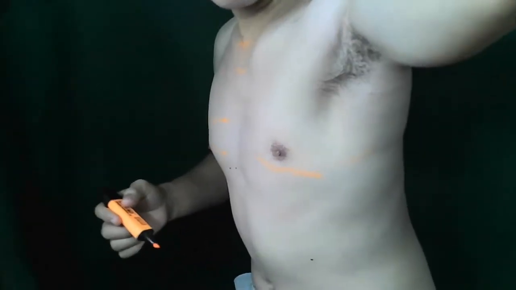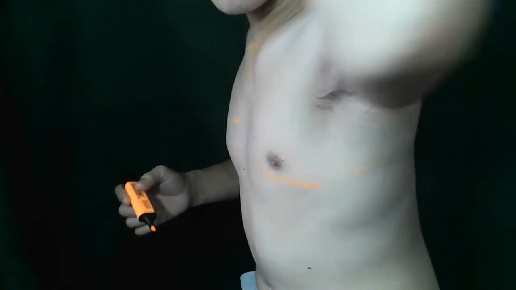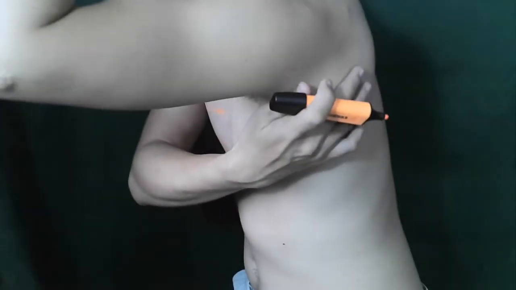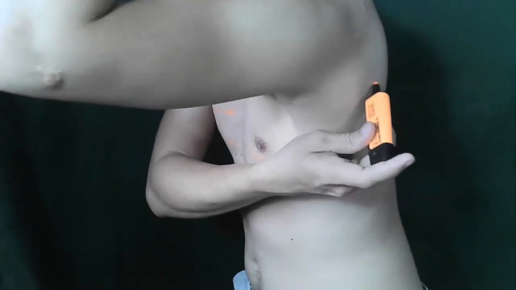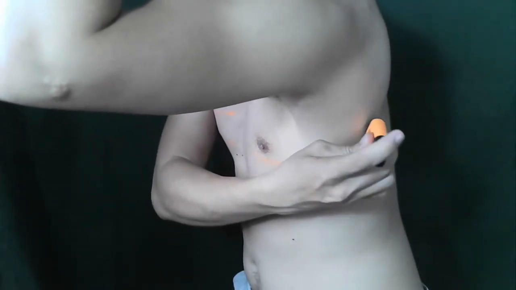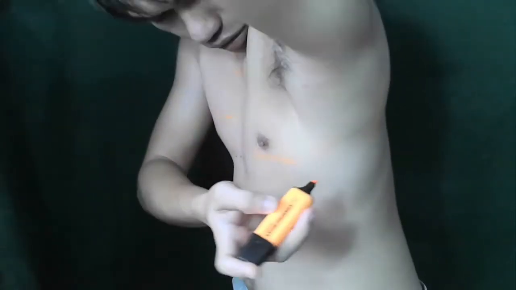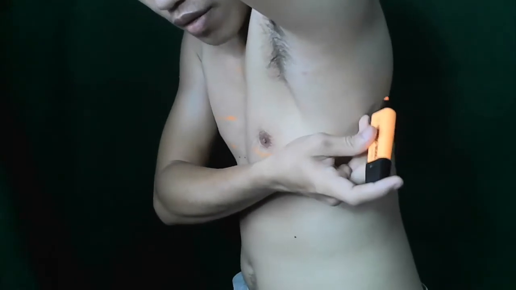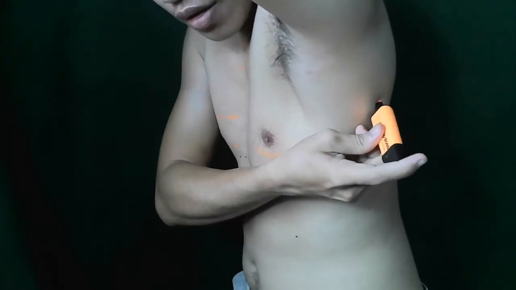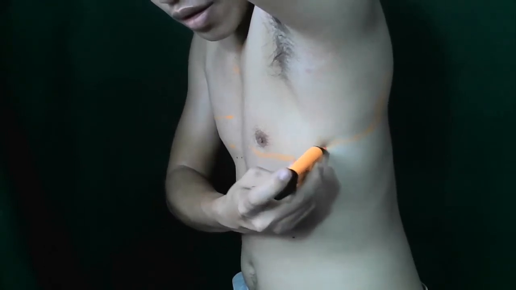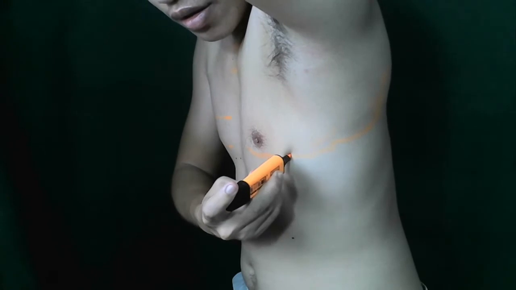Just like what I did with the right side of the lung, I draw it from the lower border of the scapula. From the scapular blade here, you need to form a line, and that's it.